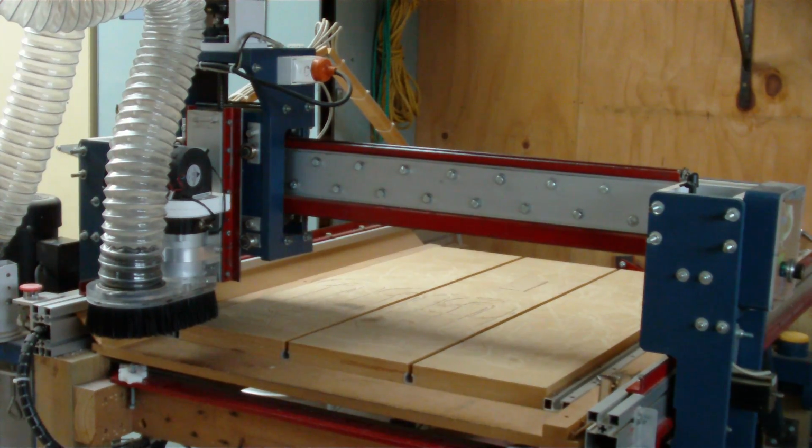Don't forget to put on the dust shoe before you start this process, or you're going to have dust for miles.